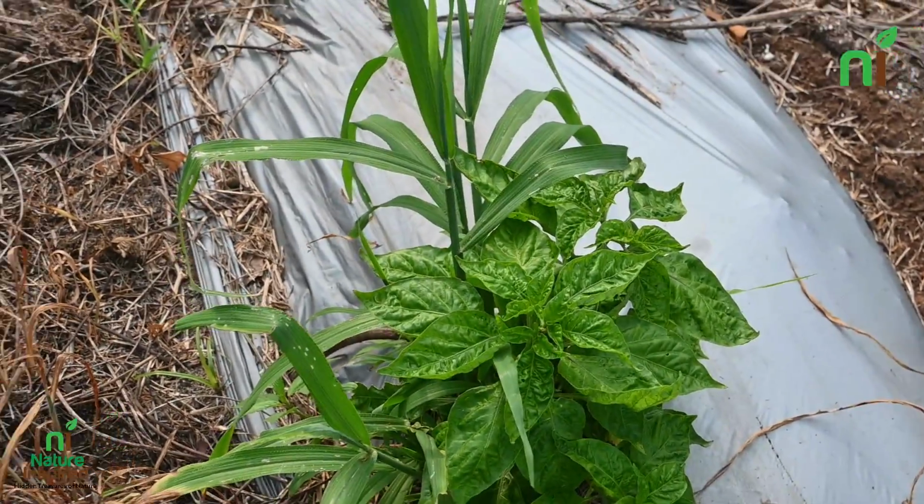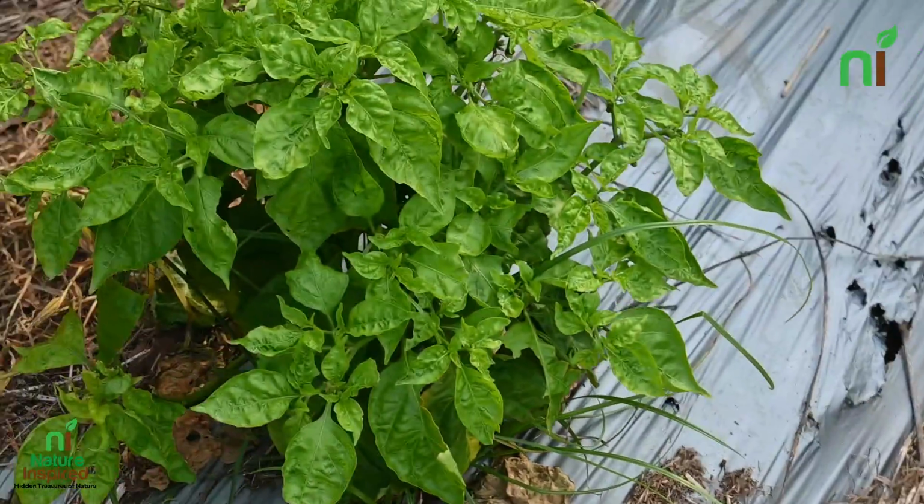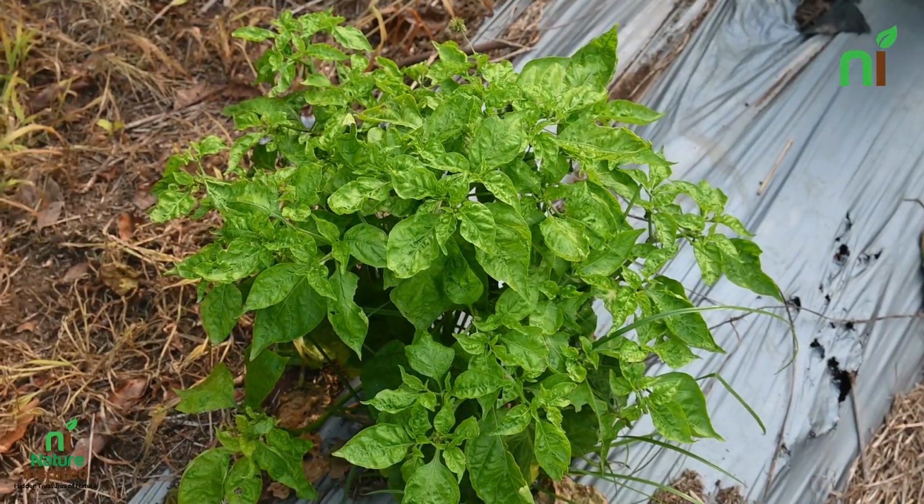Low nutrients and just not have the health to survive any exposure at all.